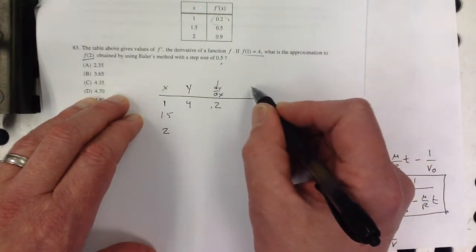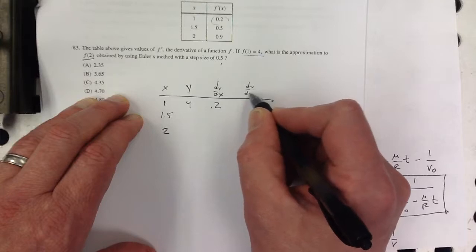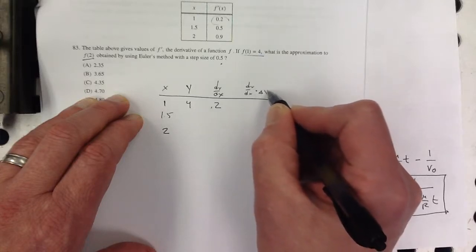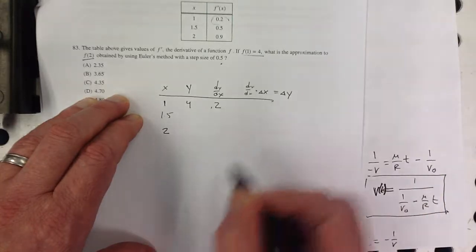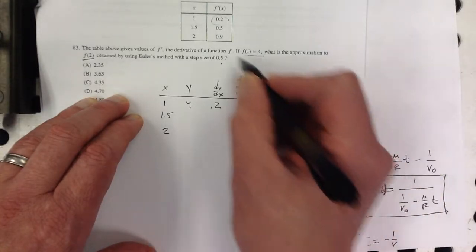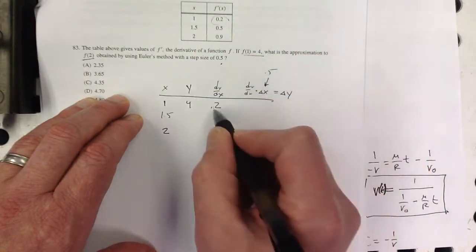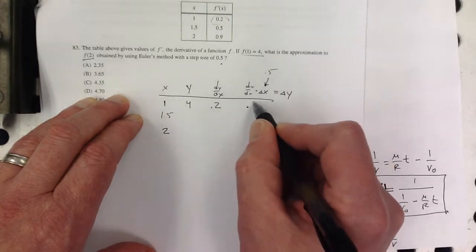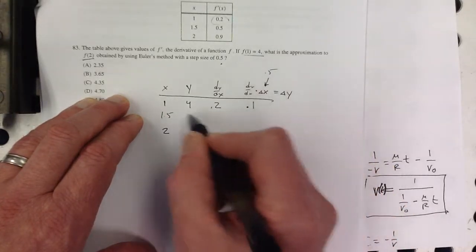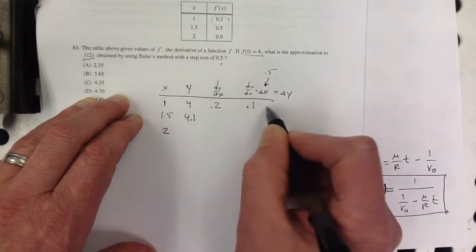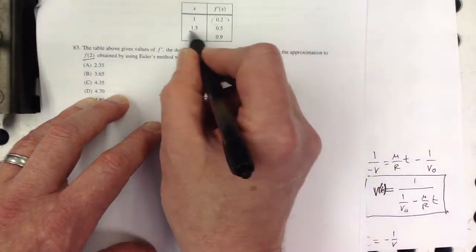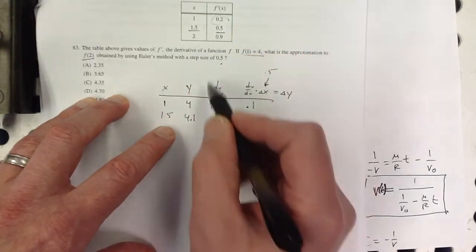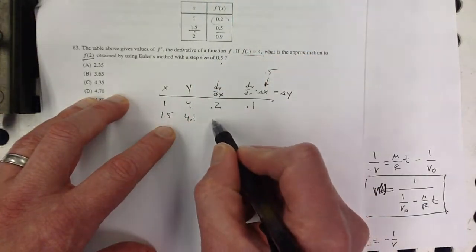And then here I need to do dy dx times delta x, and that gives me my approximate change in y. And delta x, we're going up by 0.5. So I take this and multiply by 0.5. That's my delta y, so that brings me to 4.1. And then the dy dx, just going to get that from the table here, it's a half, or 0.5.